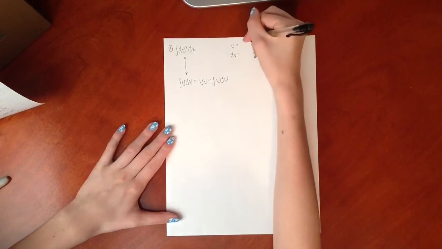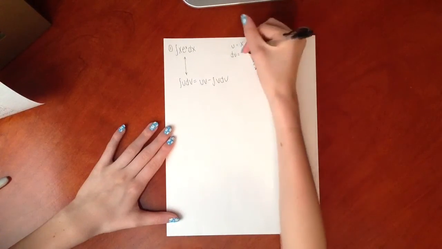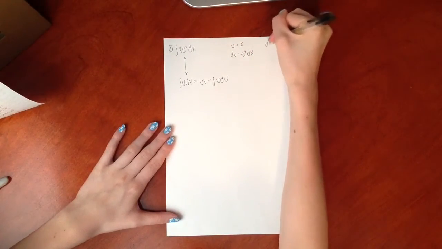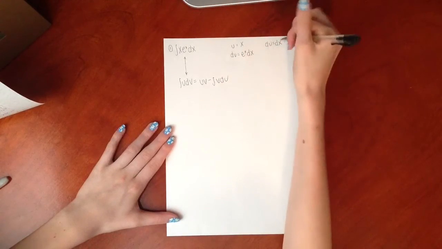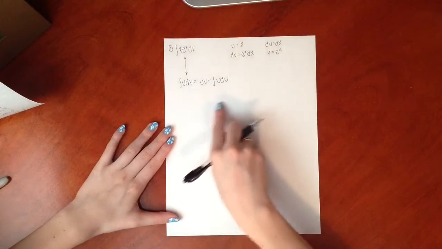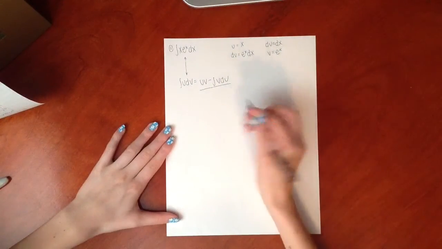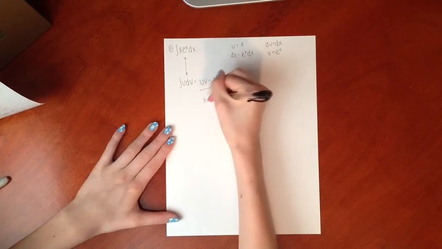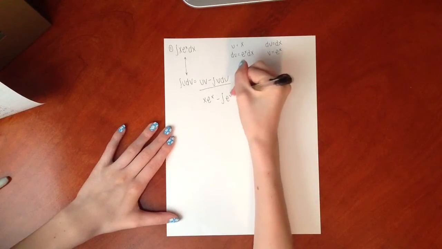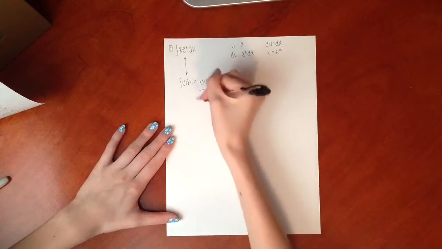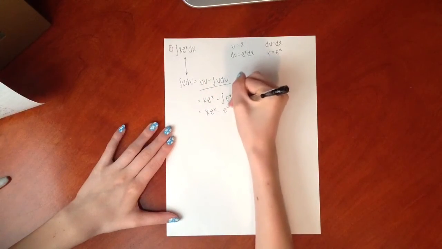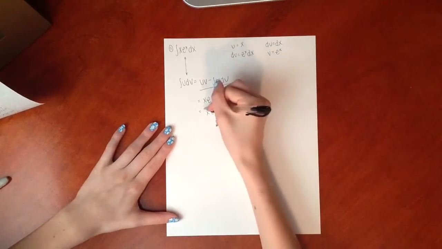So here we're going to make our u equal to x and our dv equal to e to the x dx. Then we differentiate u to get du equals dx, and we integrate dv to get v equals e to the x. Now we plug these into our formula here, and we get u times v, or x times e to the x, minus the integral of v du, or e to the x dx. Now we can simplify and get x times e to the x minus e to the x plus c. And that's our answer.